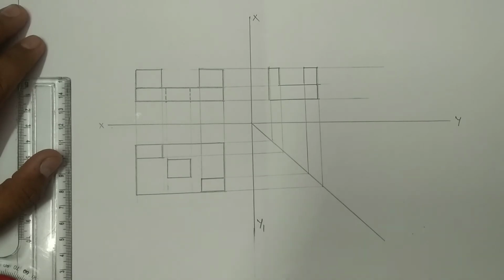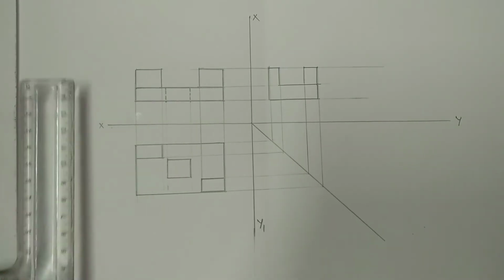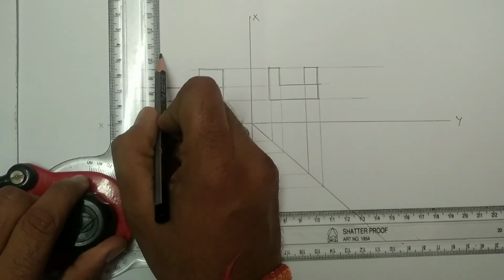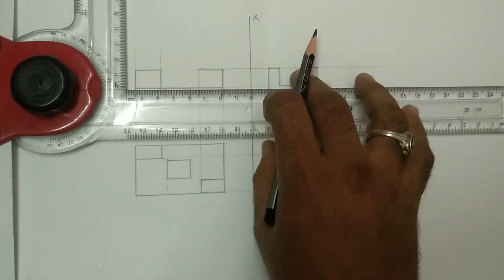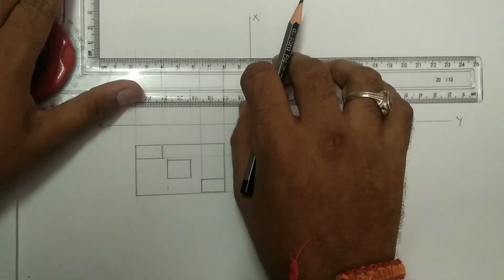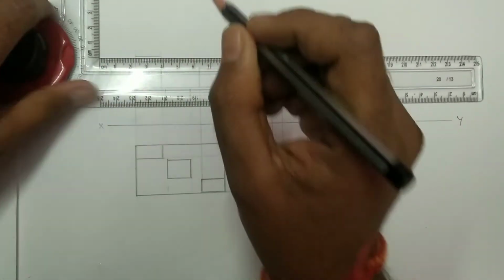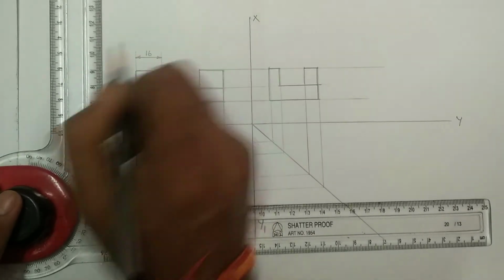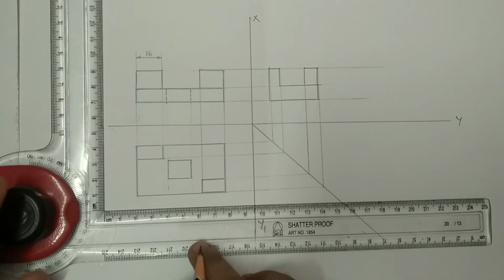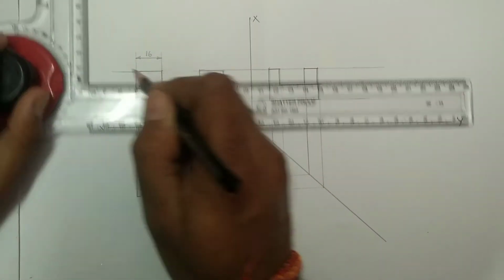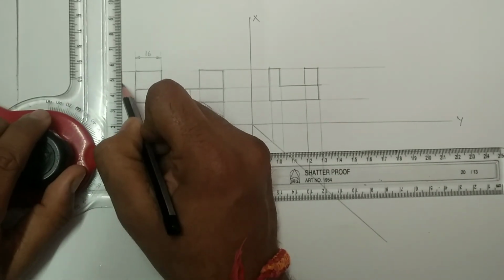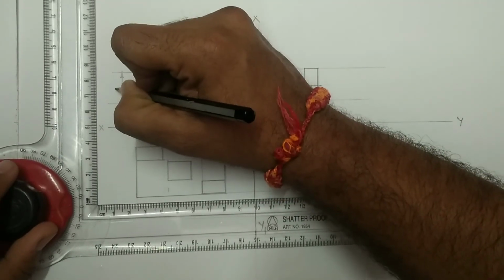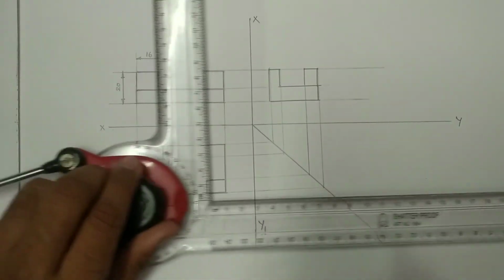Now based on this, we need to go ahead with the dimensions. Wherever required, we need to go ahead with representation of the dimensions. This is of around a certain length. There is one length which I am marking as 16, and the height around 20, and this complete length.